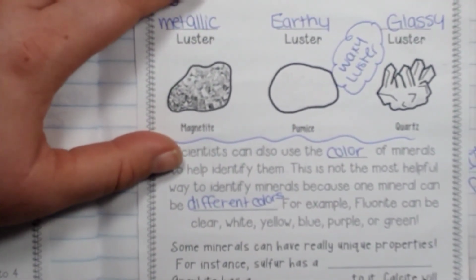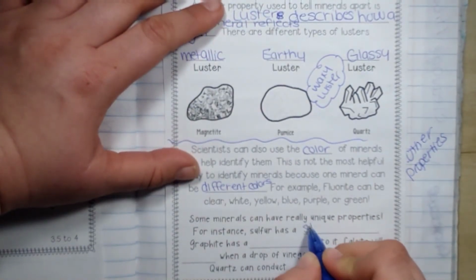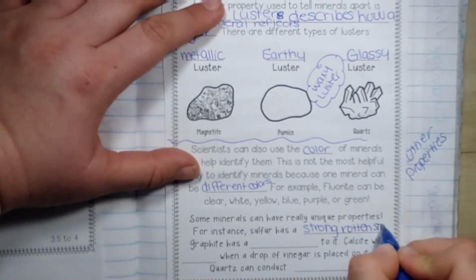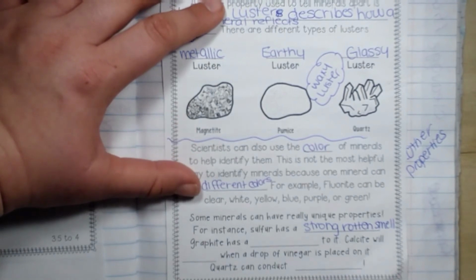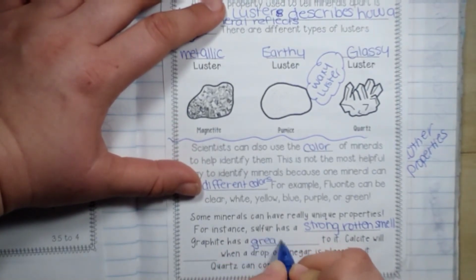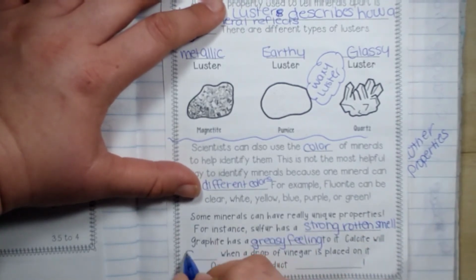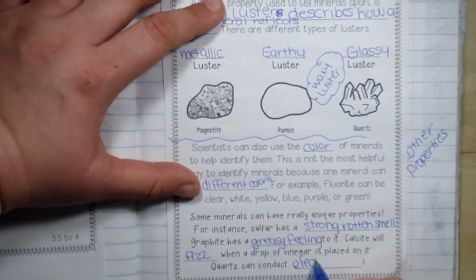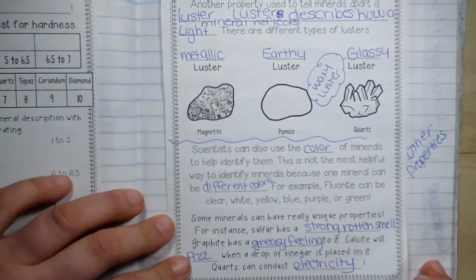Also, some minerals can have some really unique properties. Sulfur has a strong, rotten smell, kind of like rotten eggs. If you've ever been on the side of the road when they're running sprinklers and it smells like strong, rotten eggs, that could be sulfur water. Graphite has a greasy feeling to it. And calcite will fizz when you drip vinegar on it. And quartz can conduct electricity. So these are all special properties, other properties that we could use to identify.